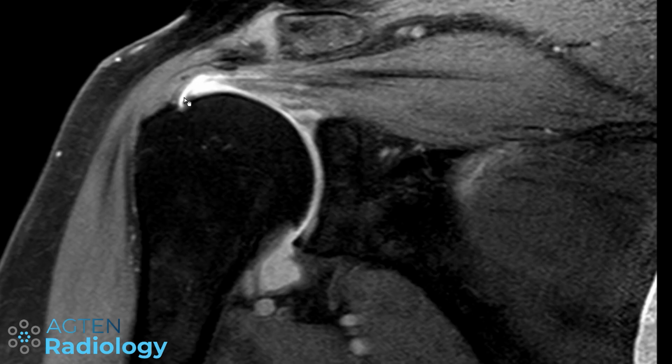But you can nicely see how it's extending here inside the partial thickness articular-sided tear and then some delaminating component here.